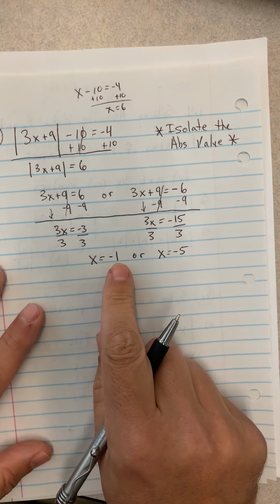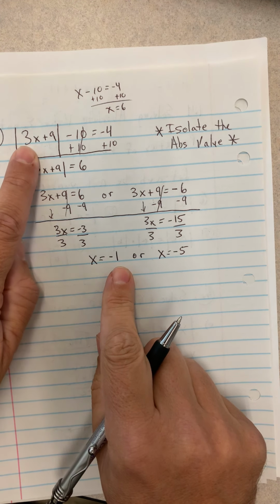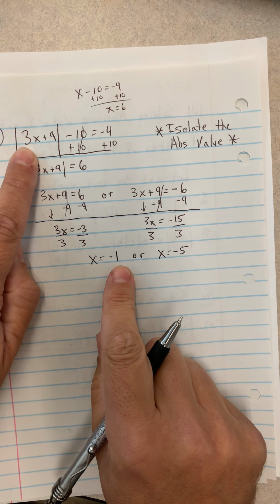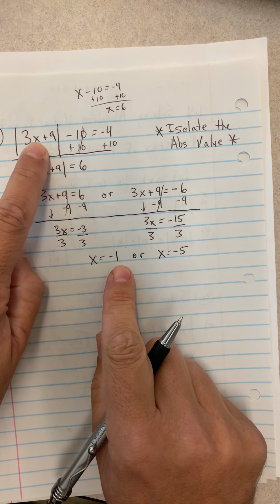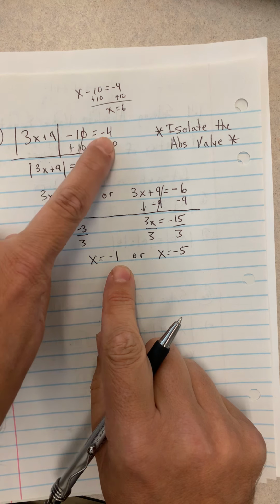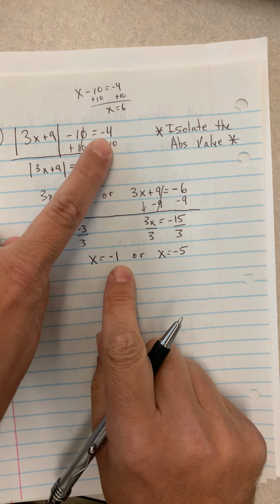I can check these. Plug them back into your original equation right here. Negative 1 times 3, negative 3. Negative 3 plus 9, 6. Absolute value of 6 is positive 6. 6 subtract 10 would indeed give me negative 4.